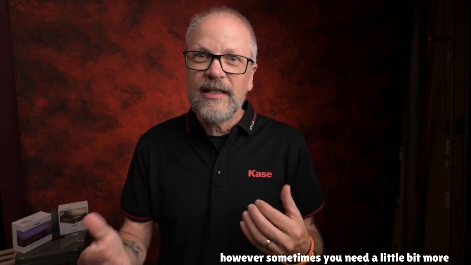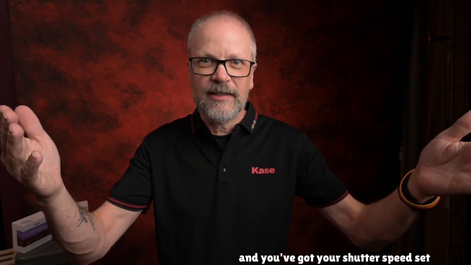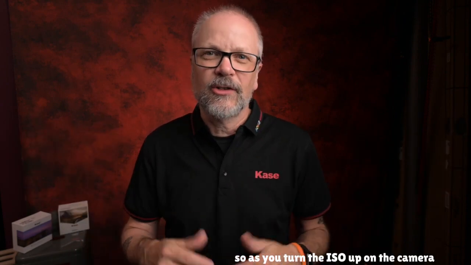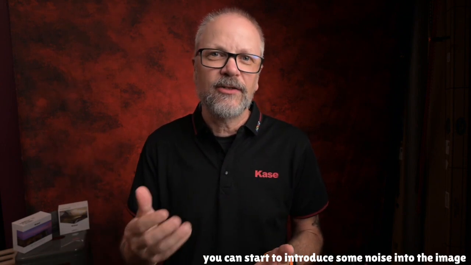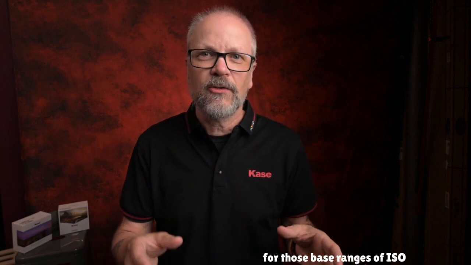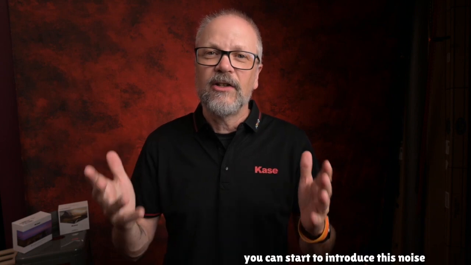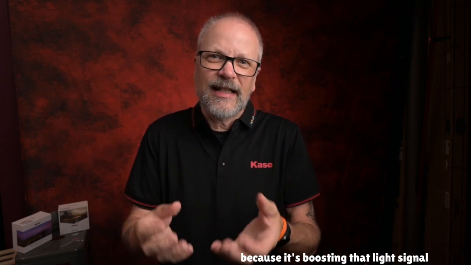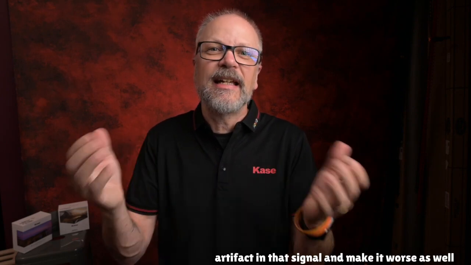However, sometimes you need a little bit more light from your scene because you've got your aperture set and you've got your shutter speed set and you need to play with the ISO setting. So as you turn the ISO up on the camera, say you go from 200 to 640 or 800, there is a chance it can start to introduce some noise into the image, especially the higher you go. Modern day cameras do much better at this for those base ranges of ISO, but still, even as you get up into ISO 1600, ISO 3200, you can start to introduce this noise because it's boosting that light signal and it's starting to take any kind of artifact in that signal and make it worse as well.